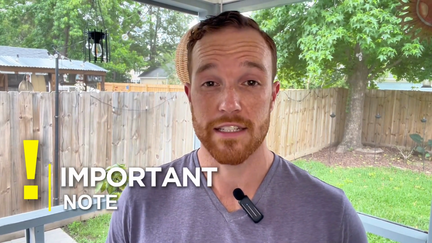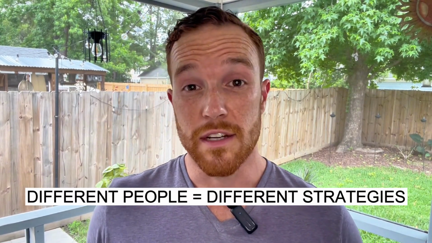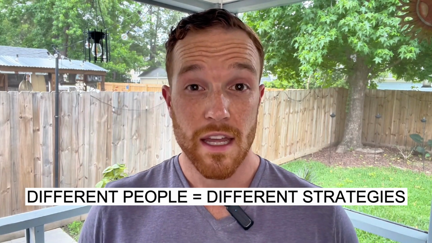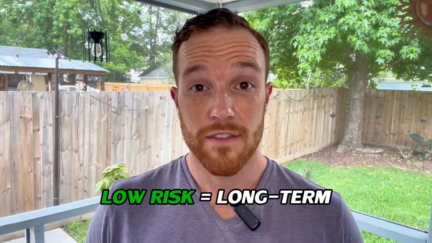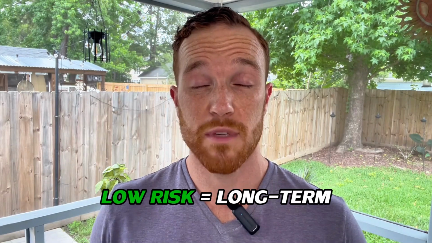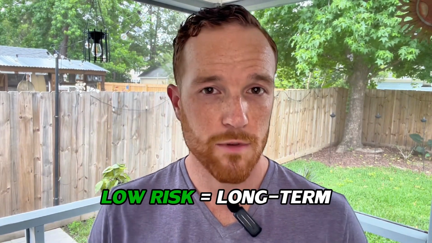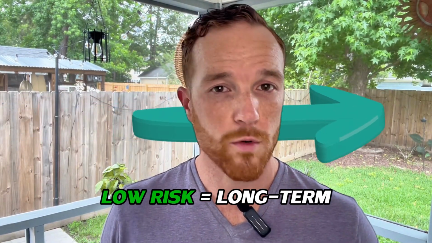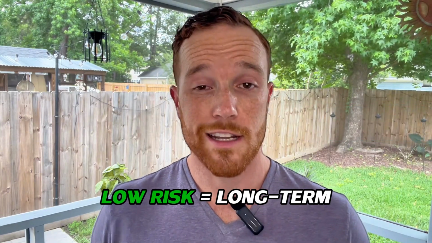So we're just about wrapping up with our overview of the 3 different rental strategies. But here's a quick last tip that I want to address. Each one of these different strategies is going to be right for a different type of person. For example, if you have a very low risk tolerance, then a long-term rental strategy is going to be perfect for you. It's steady rents over the course of a year. You don't have to worry about tenant turnover. It's pretty much set it and forget it.